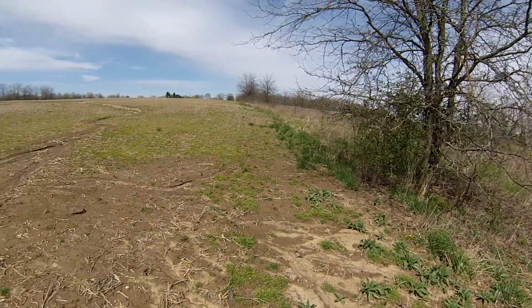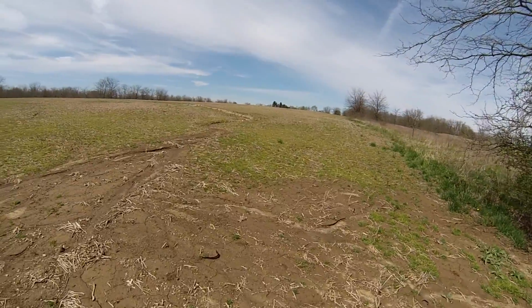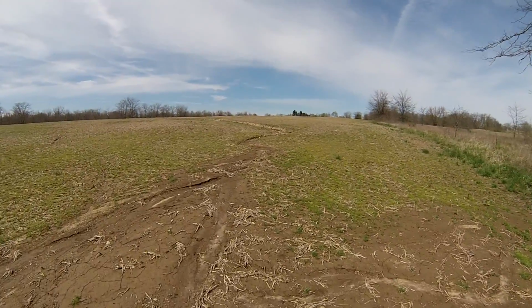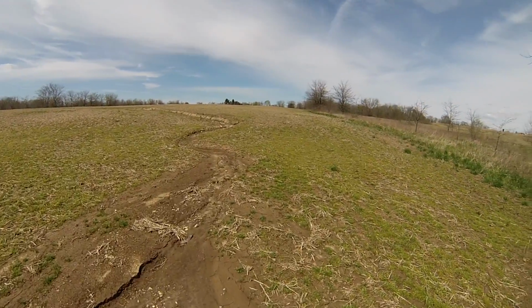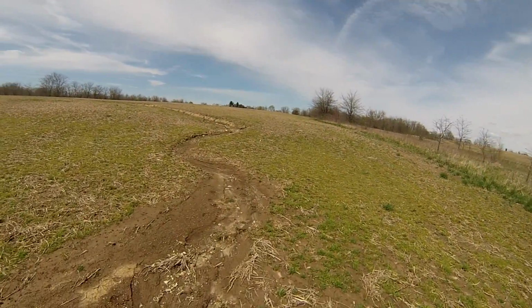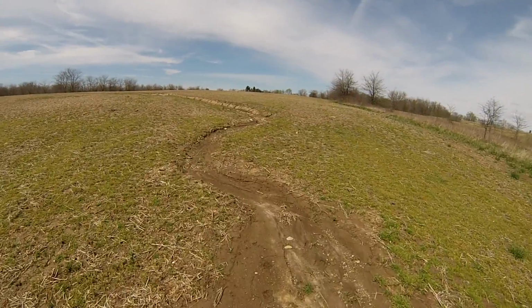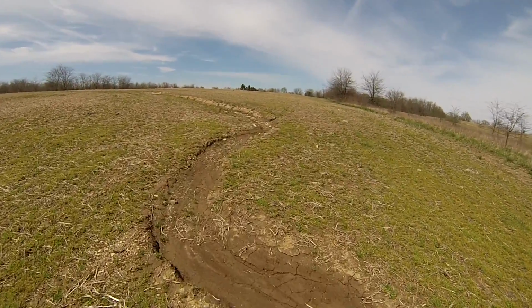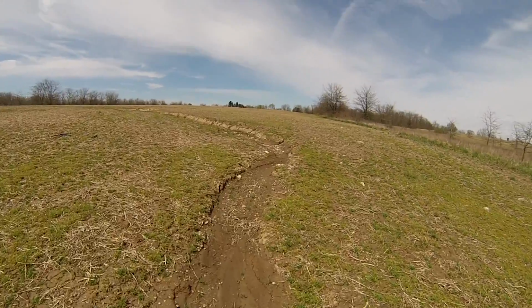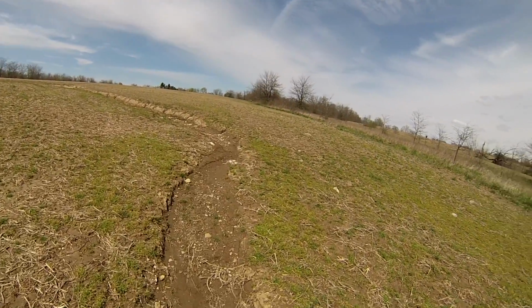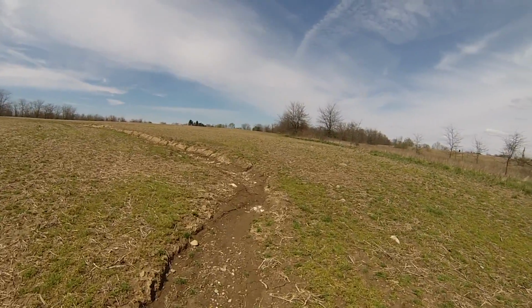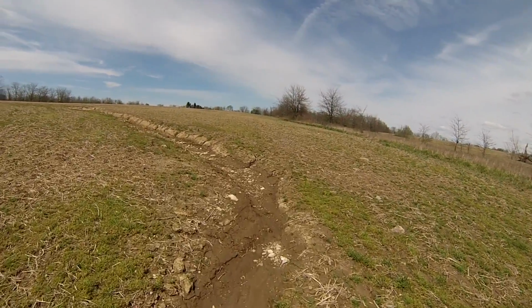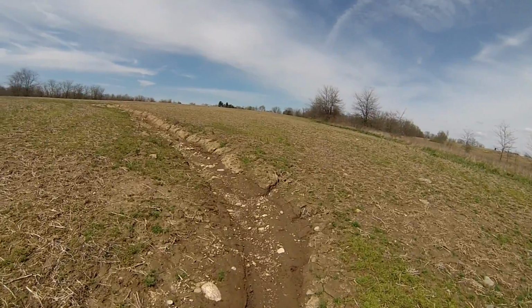But let's walk up the gully. As we're walking up the gully, we're still in the area of deposition.